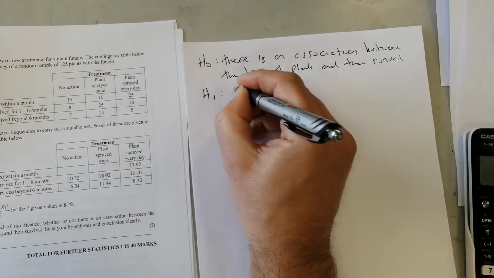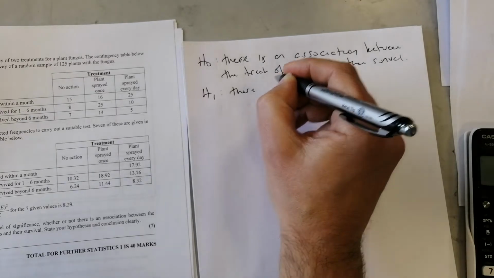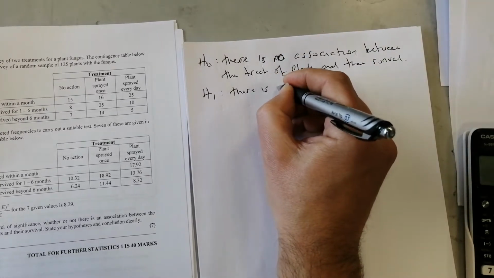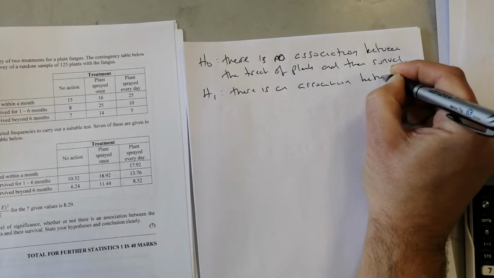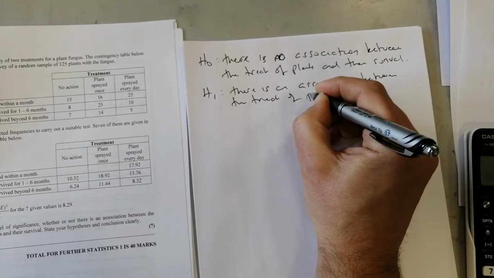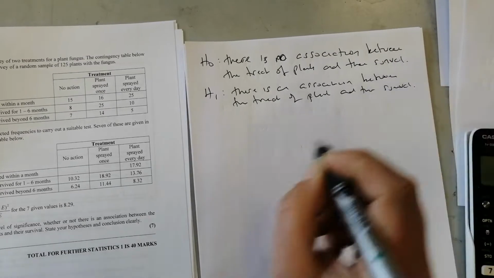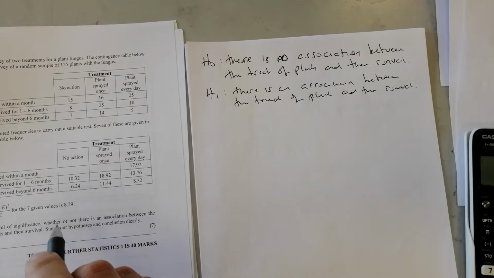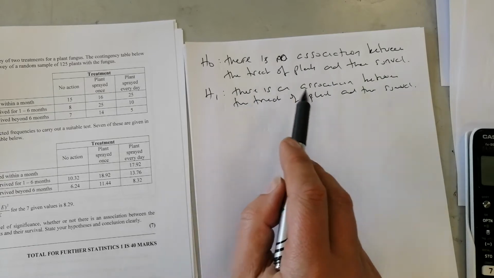And H1 there, nope, H0: there is no association. H1: there is an association between the treatment of plants and their survival. Don't get those the wrong way around, because that would be bad, like I almost did. H0: there is no association. H1: there is an association.